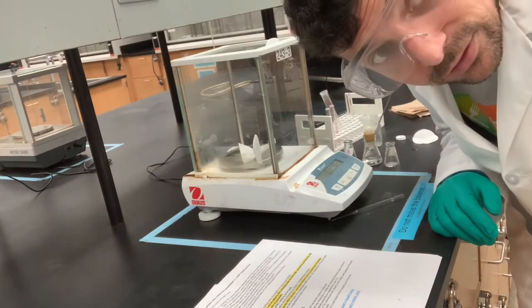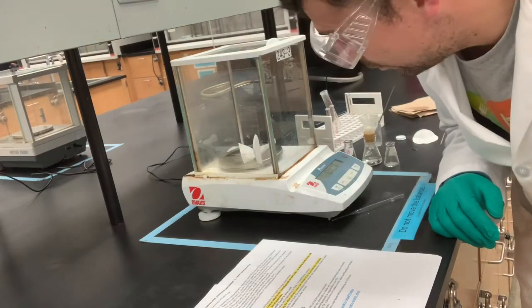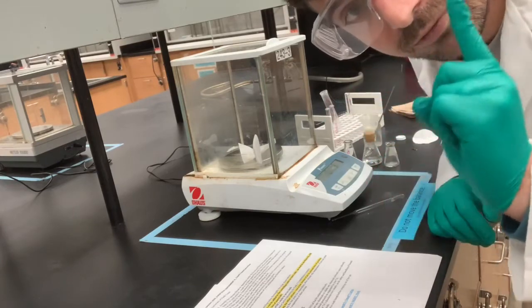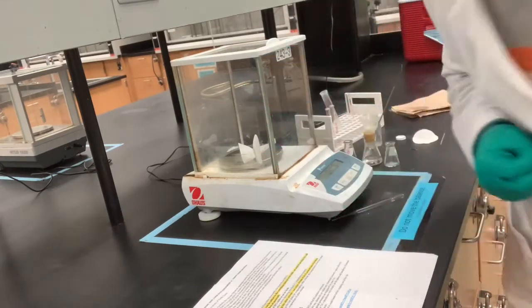We've measured out 0.117 grams for solid number 2. 117.